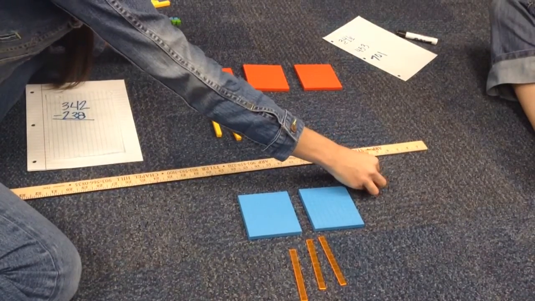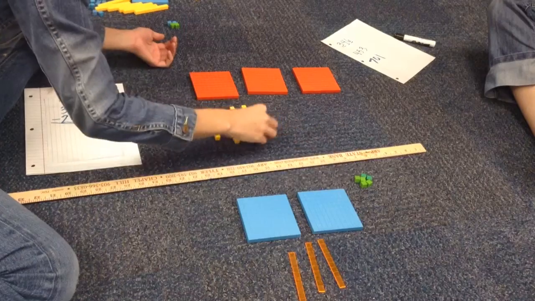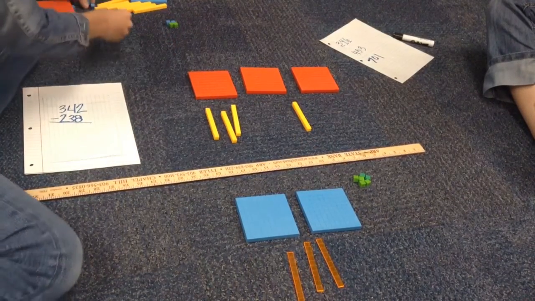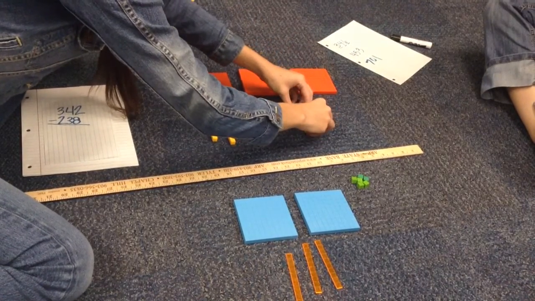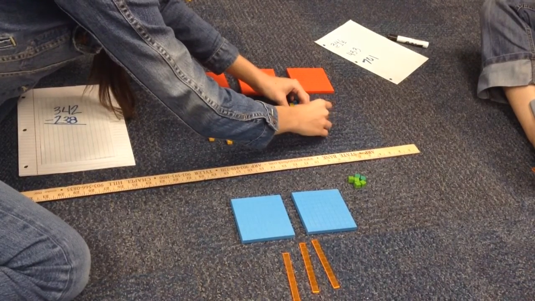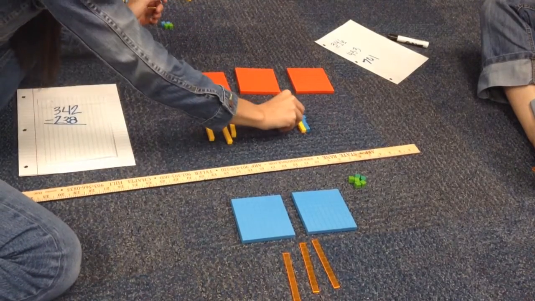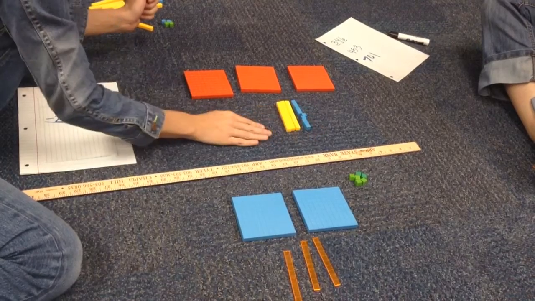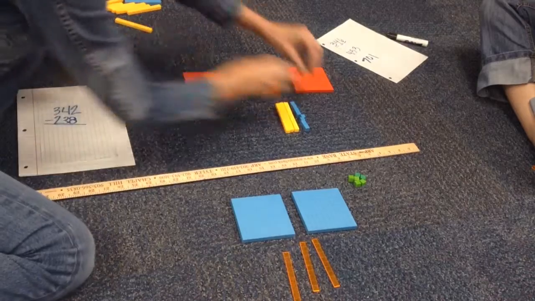However, we don't have enough to cancel out the remaining 6. So we're going to need to exchange 1 long for 10 units. 1 long is equal to 10 units. We already covered that. There we go. So we're going to take this long away. So now we're going to have 3 longs and then 10 units. And that's still going to equal our 40, because we got rid of the 2 already.